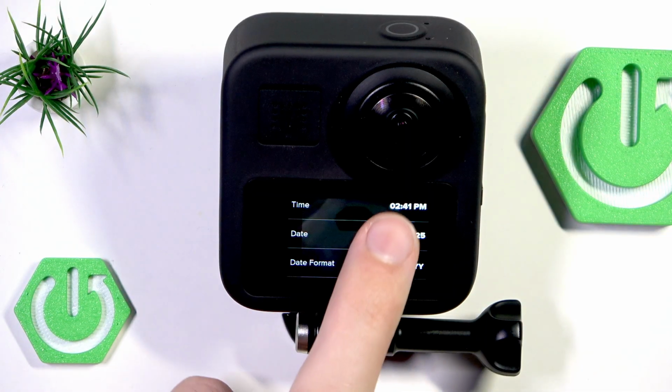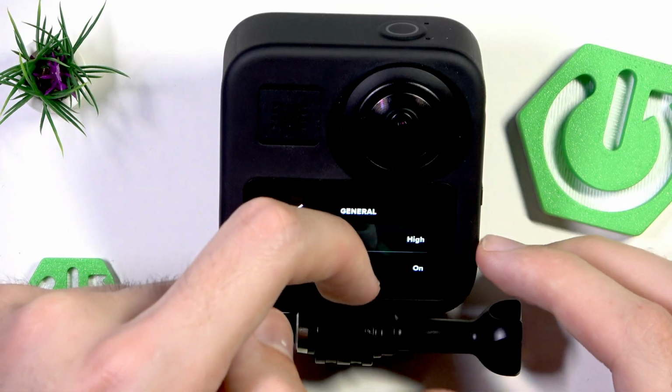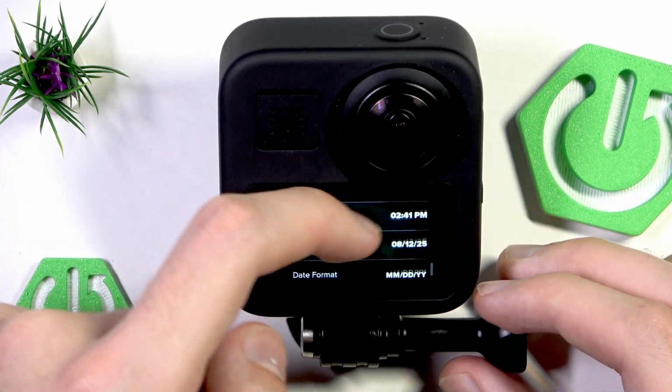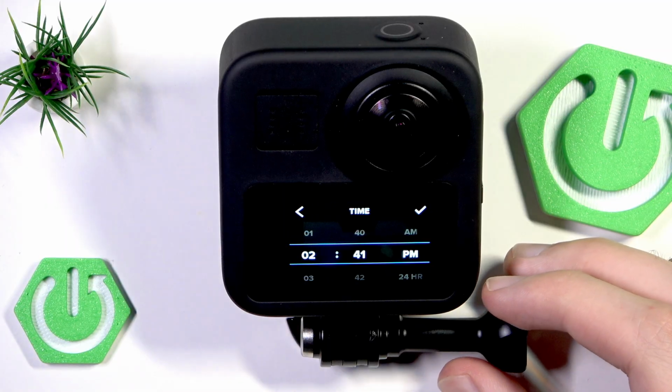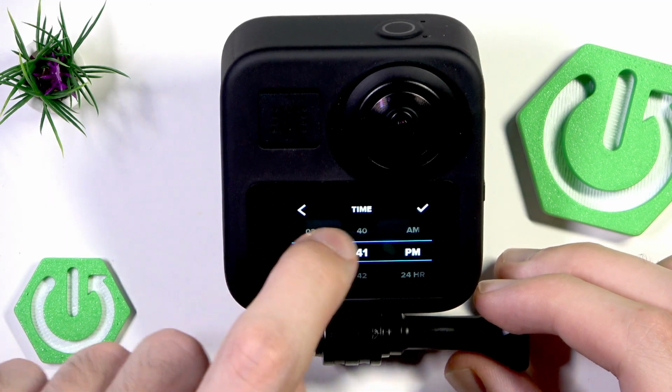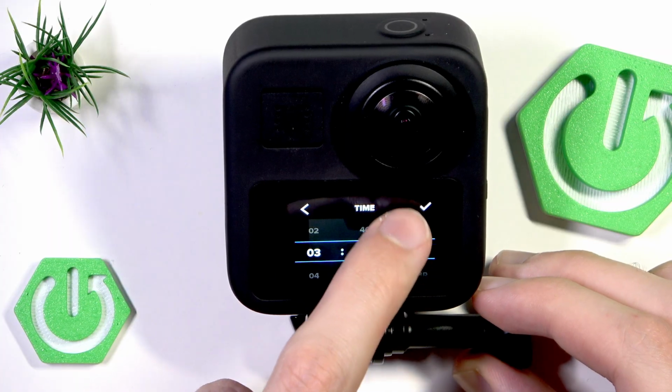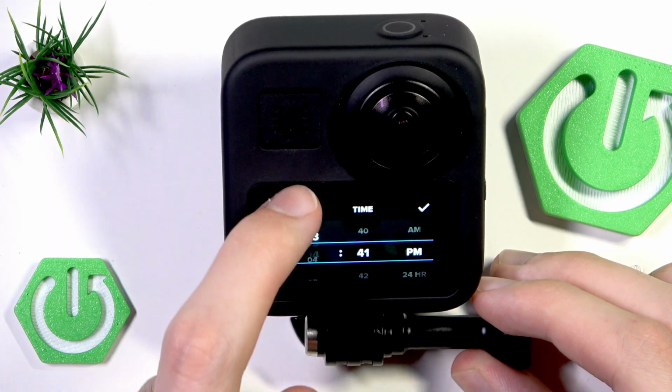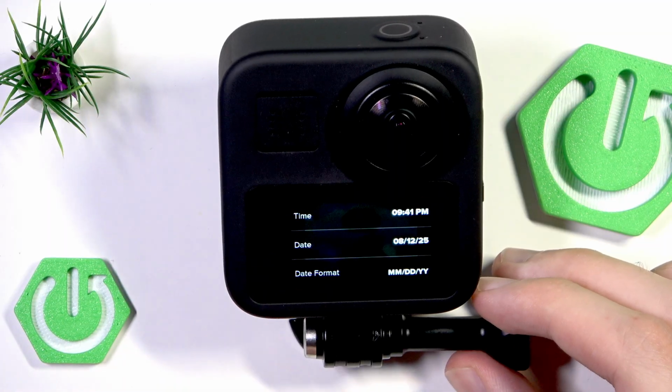In order to change time, you simply hit time, and I don't know why it scrolled all the way to the top. You want to click time, and here you can change the time itself, so you can go from PM, AM to even 24 hours. You can choose whatever you want and hit done.